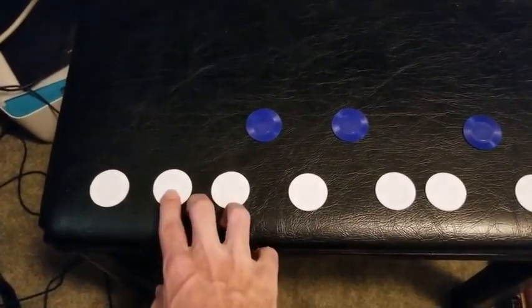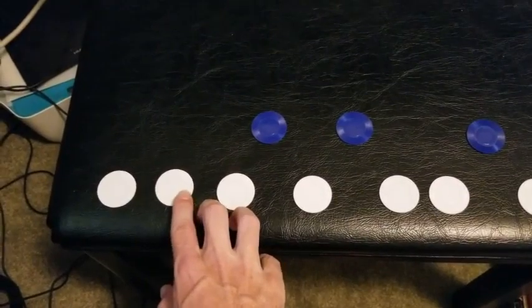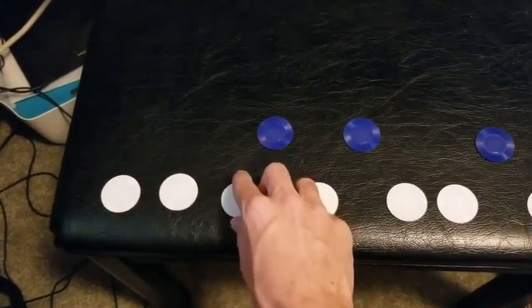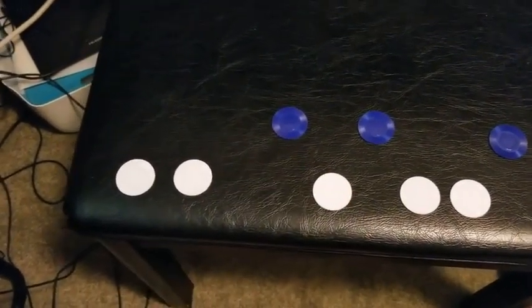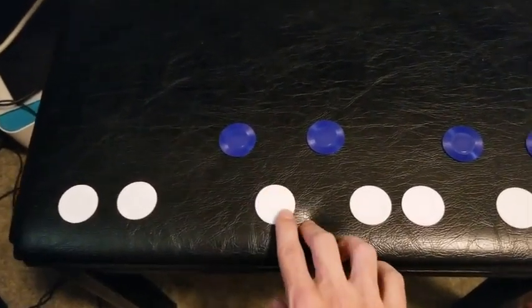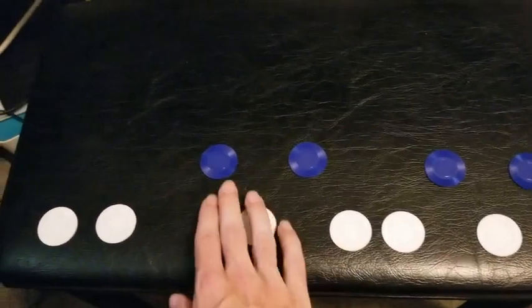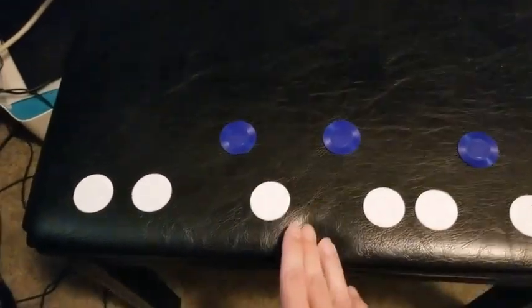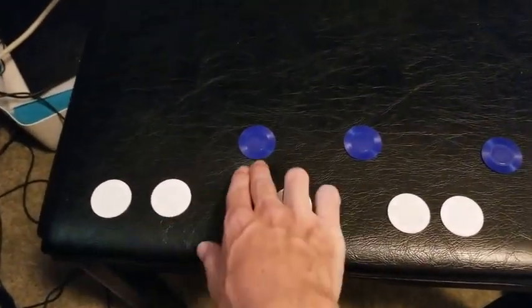Another whole step would be from B to C sharp, a half step from C sharp to D, which leaves us the first half of our pattern, whole, whole, half.